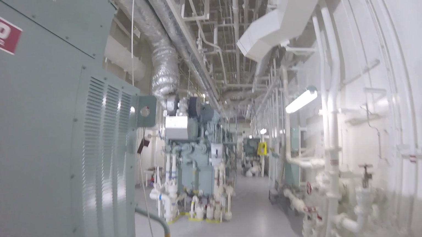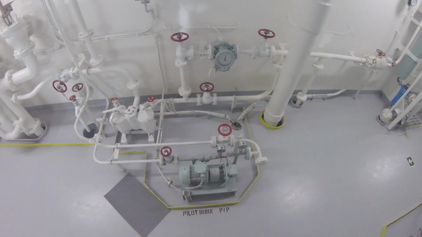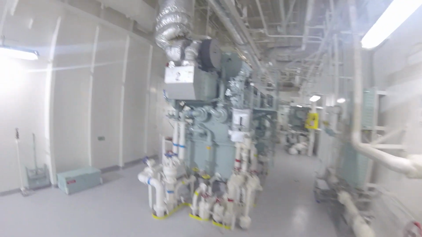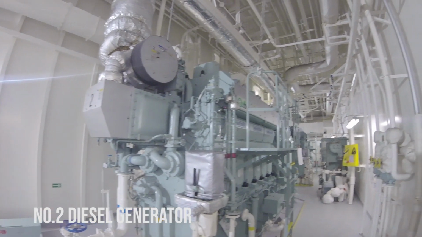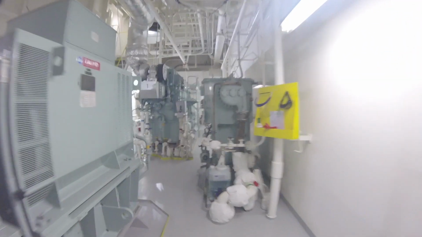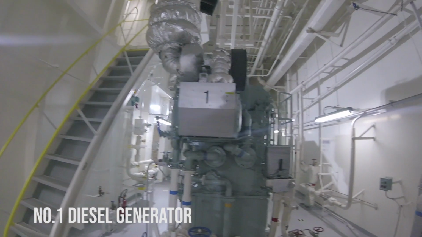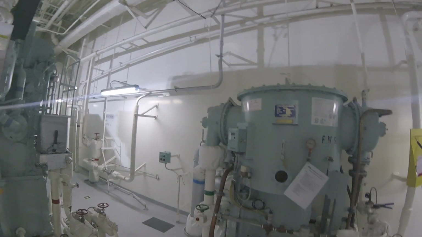But before moving on, we would pass by the pilot burning pump for the igniter of the auxiliary boiler. So this is our number 2 diesel generator. And as we go to the forward part, we would see the number 1 diesel generator, and beside it is the freshwater generator.